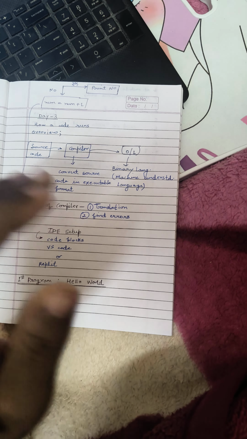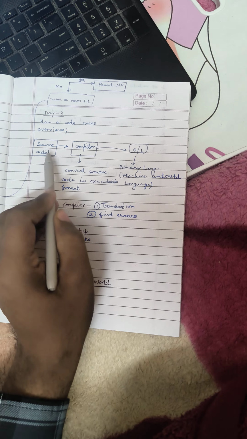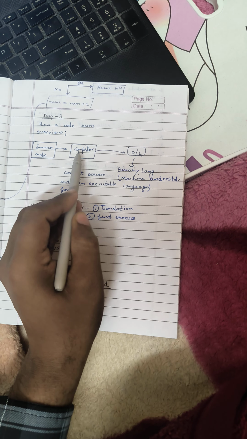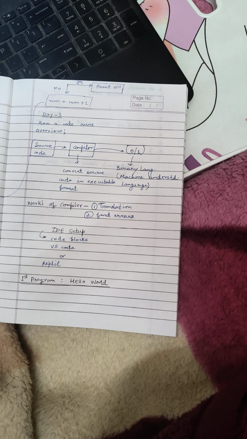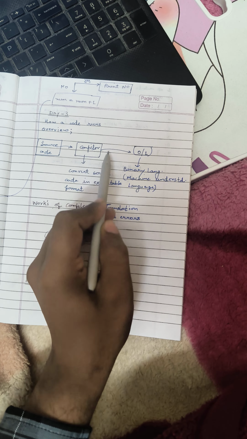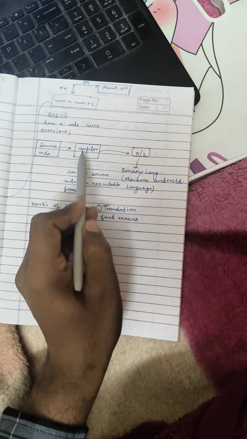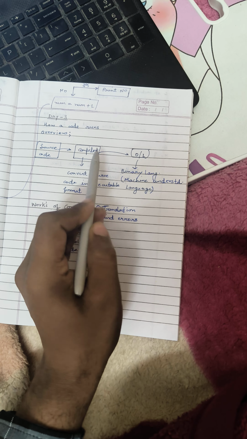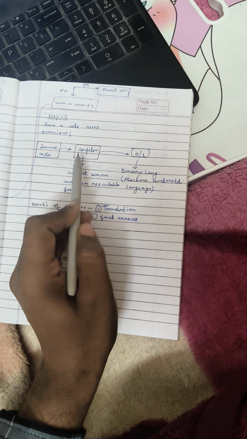IDE setups के बारे में बाद में बात करेंगे. First we give the source code to the computer, and the computer will understand the source code. Then we will learn about a term which is compiler. We will talk about compiler, but before learning compiler we need to understand why actually we need a compiler.